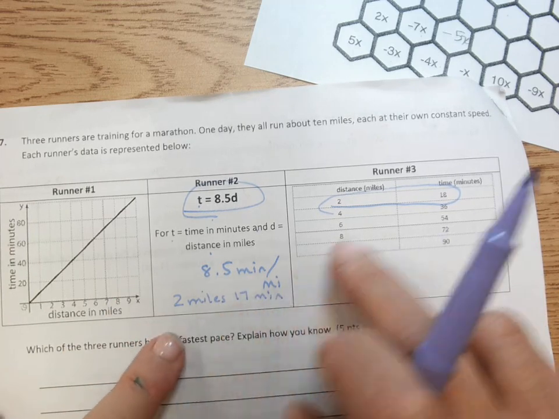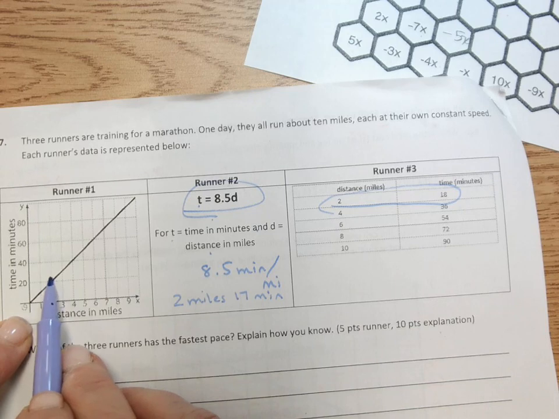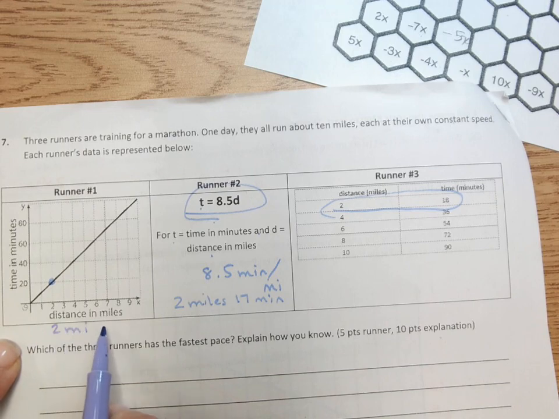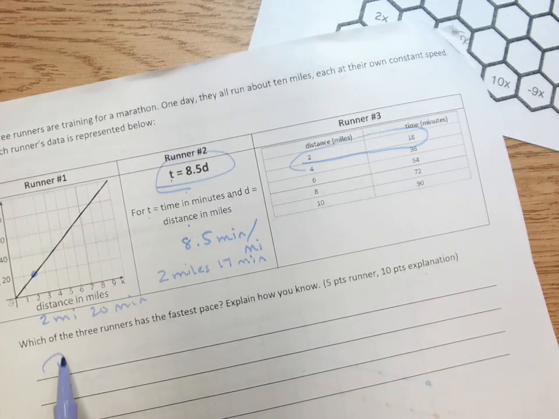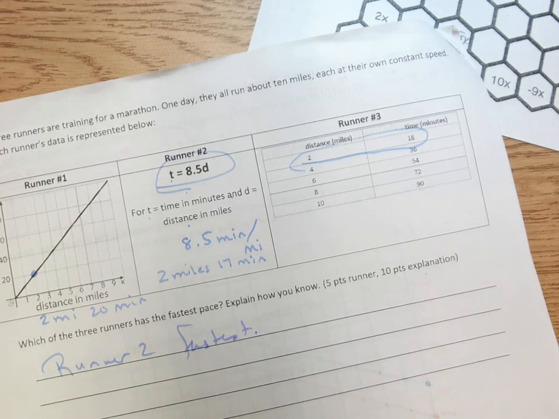So runner 2 is faster than runner 3, okay? Here, it takes this runner to run 2 miles. It takes them 20 minutes. So the fastest runner is runner 2. And there are a couple different ways you could do it.